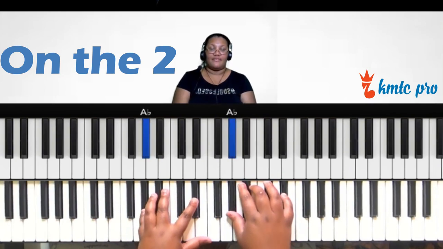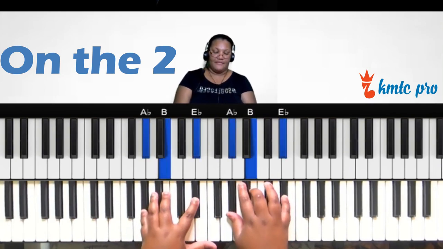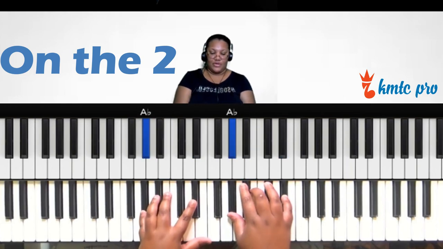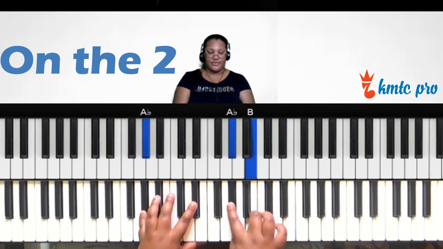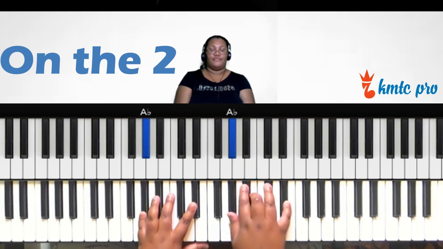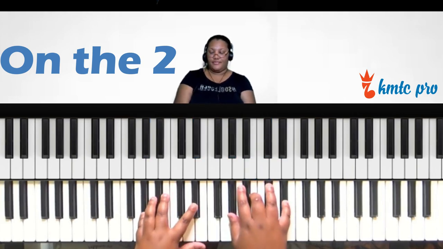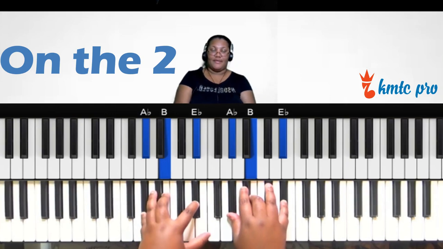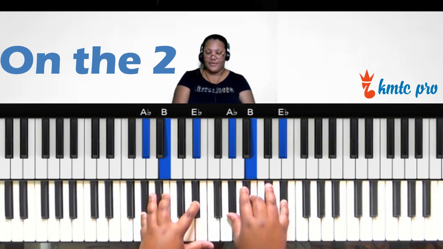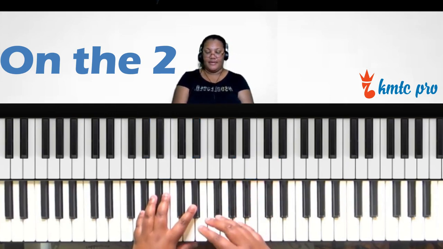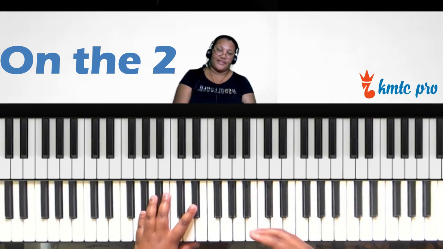So that would be A flat, B, and E flat. That's 1, go up 3 half steps, 1, 2, 3, and then up 4 half steps, 1, 2, 3, 4. And that's how you form your minor chords, right? So that's a regular A flat minor triad. We can also make this an A flat minor 7th by taking that flat 3rd scale degree.